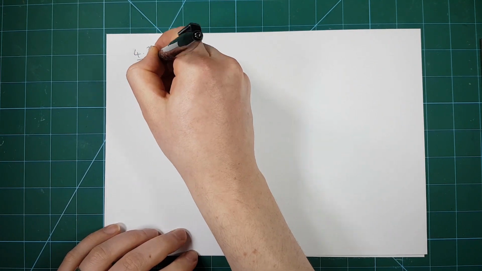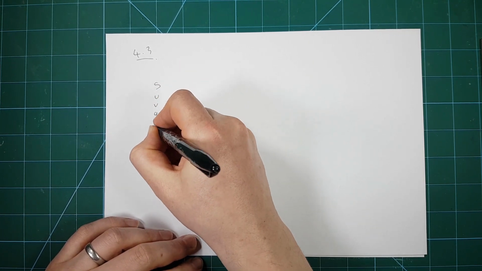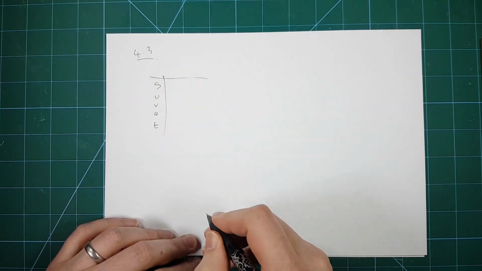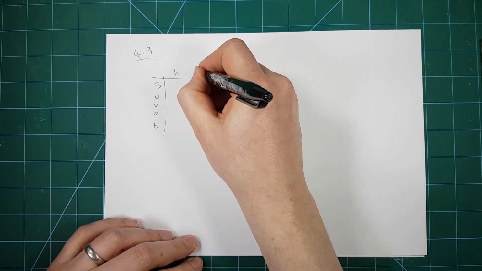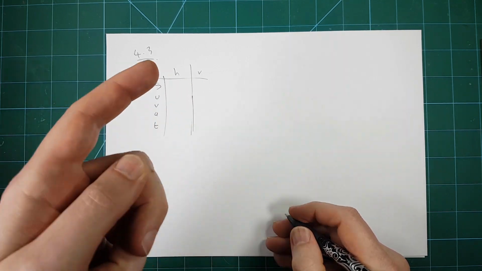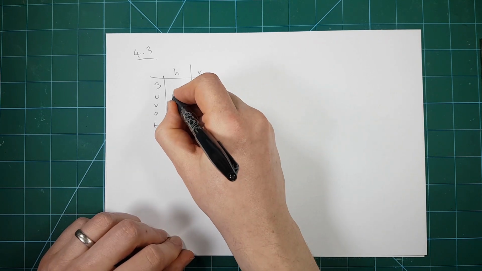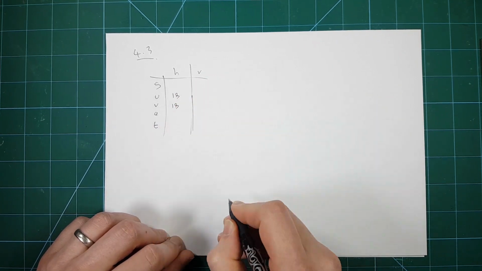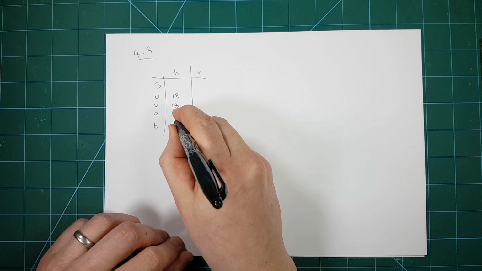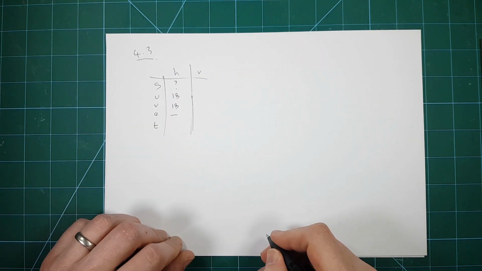4.3 now. This is a standard range calculation. So we're going to use SUVAT twice. And to use the SUVAT twice, we're going to do it horizontally and vertically. The vertical one is going to give us the time, and we're going to use that horizontally to get the final range. So that's just 18 meters per second in both of those. There's no acceleration in the horizontal, and that's what we're trying to find out, the range.